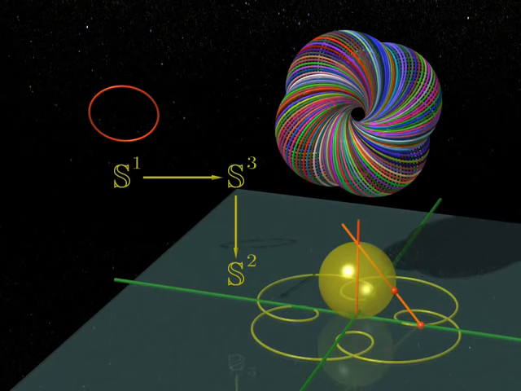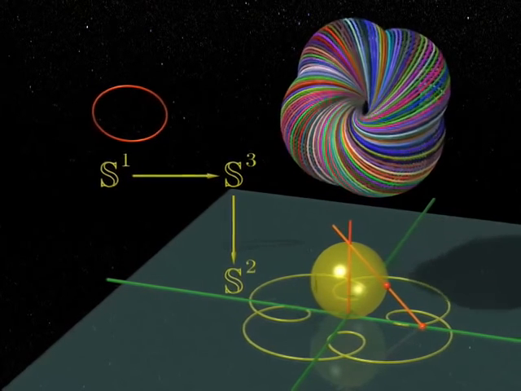I am very proud of my fibration, all the more so because it has become a fundamental object in topology.